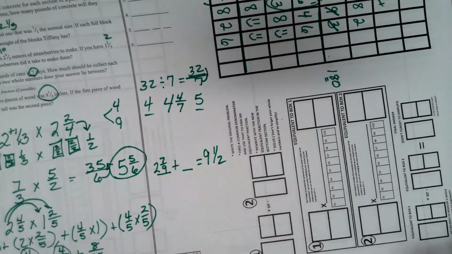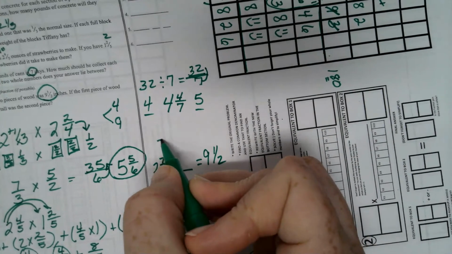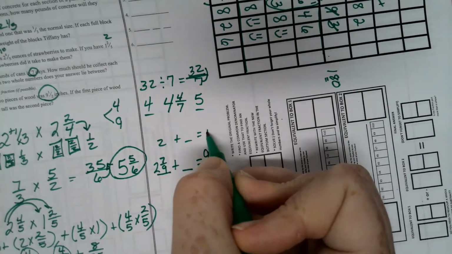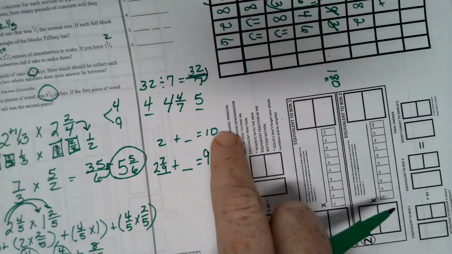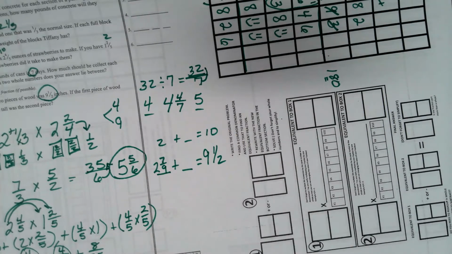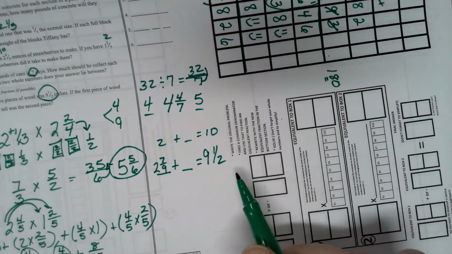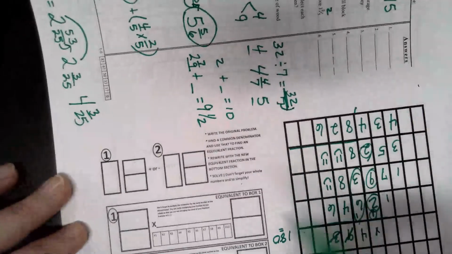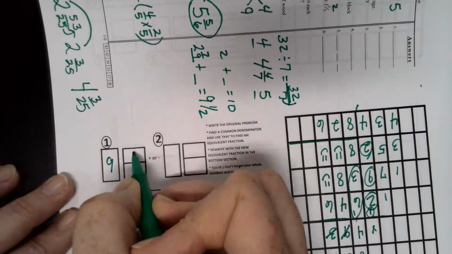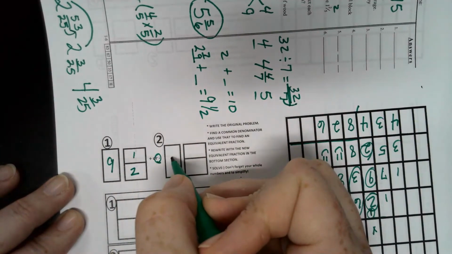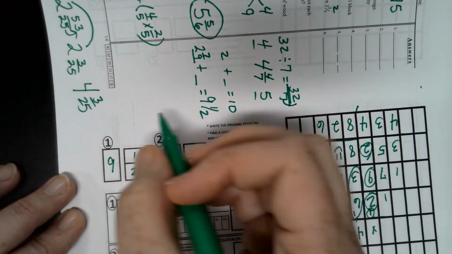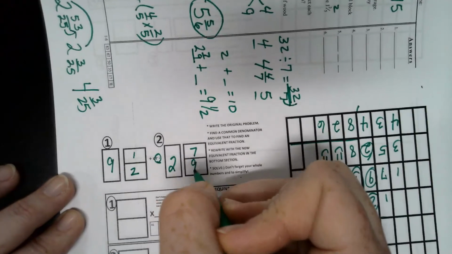Hopefully you said it's going to be less than the total. Okay? So if we think about our friendly numbers, 2 and 10. 10 is going to go where the larger number is. Okay? 2 plus what is 10? Hopefully you said 8. What did you do with 10 and 2 to get 8? We subtracted. This is a subtraction problem. So let's go over here. So we have 9.5 minus 2 and 7/9.